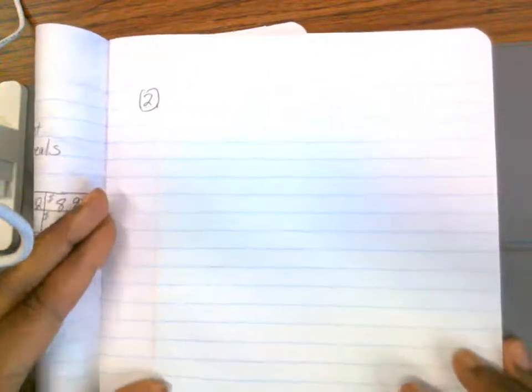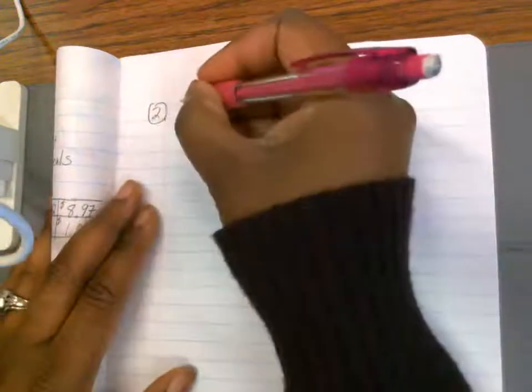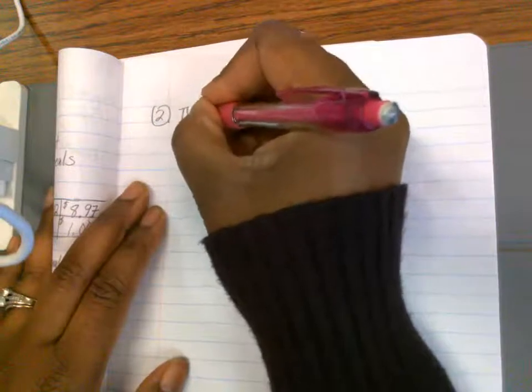Sorry about that. All right, so number 2, it says here, we're going to do a different scatter plot.